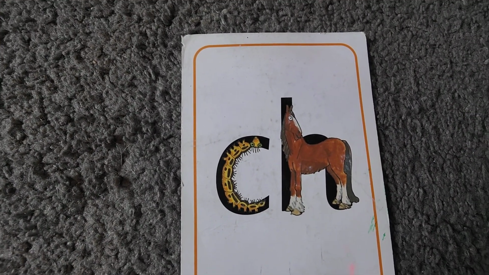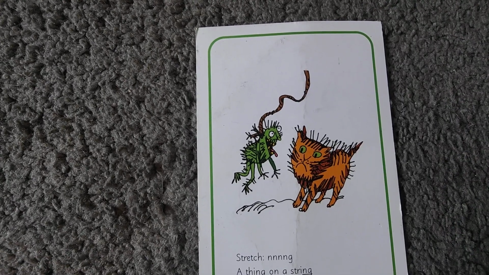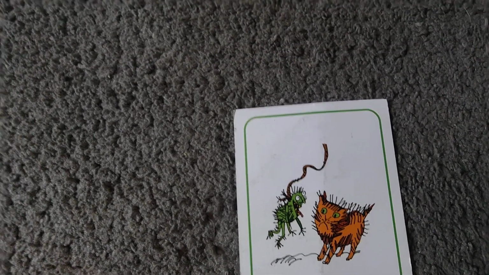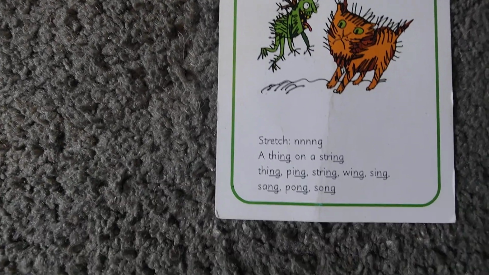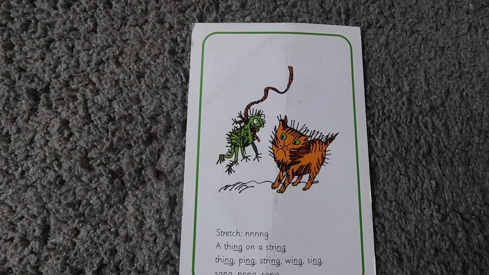We've got ch, and the story is the caterpillar tickles the horse's nose, and the horse says achoo, and he sneezes. We have ng, and we see here the picture's a little bit harder to remember. We say there is a thing on a string, and the cat looks very confused. Thing on a string. And again, there are some words that we would teach the children as we learn to read and recognise this sound.